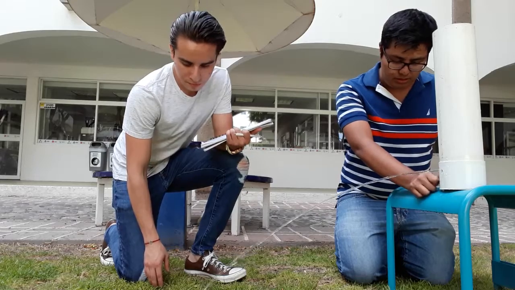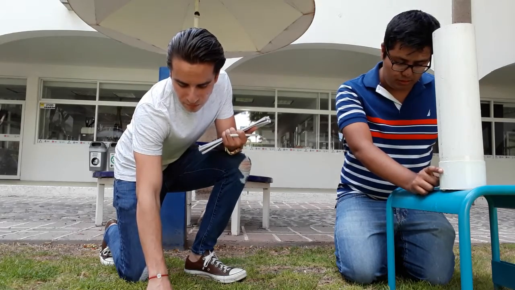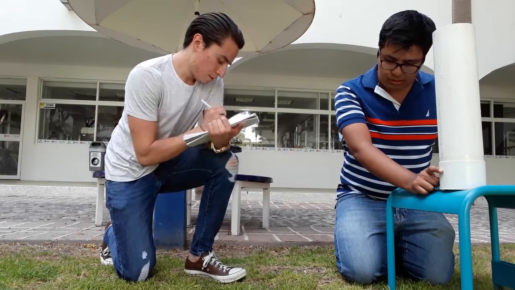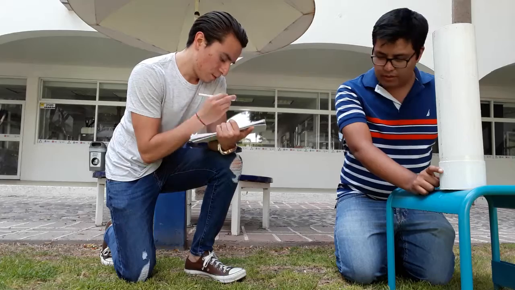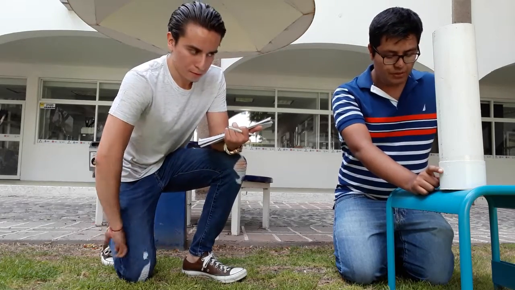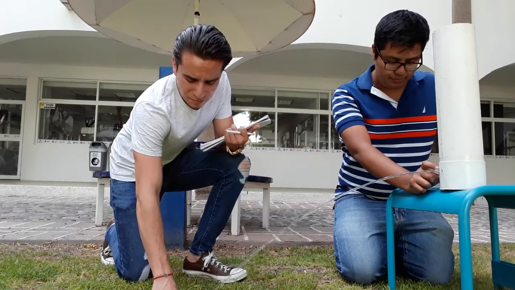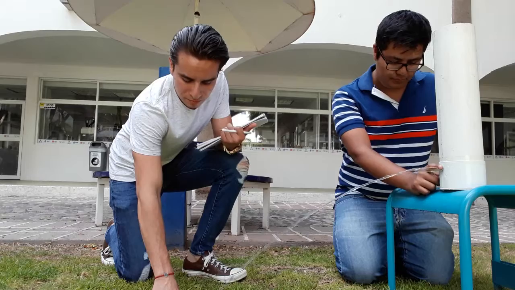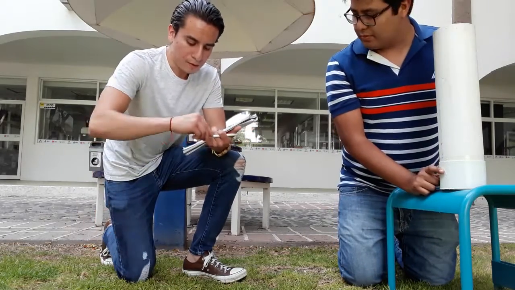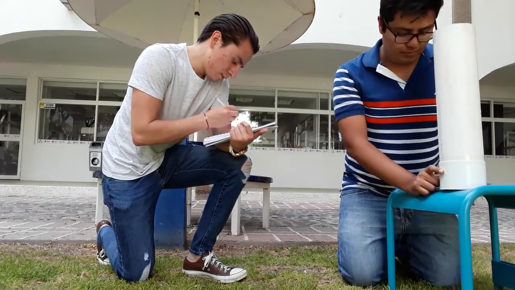Theory and data. We used the following equations. For range, it equals 2 times the square root of the height from the hole to the top times the difference between the total height and the height from the hole to the top of the cylinder. Then we used a formula for velocity, which is velocity equals the square root of 2 times gravity times the height from the hole to the top.